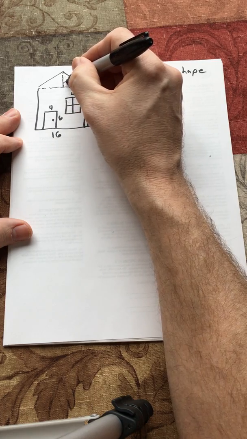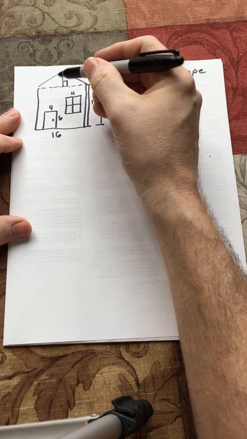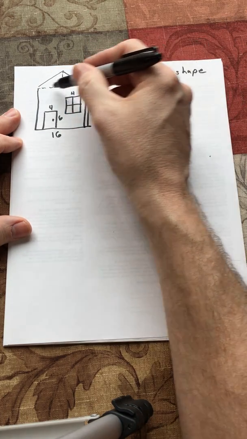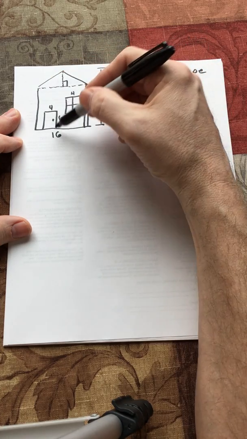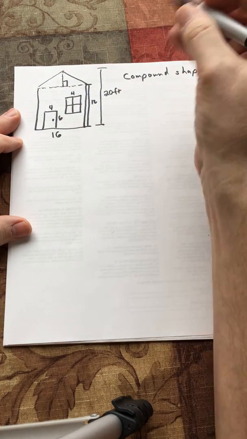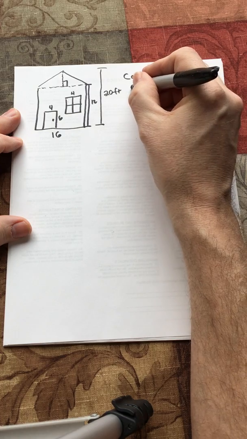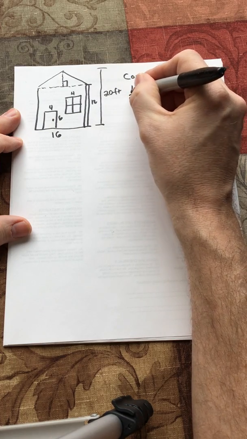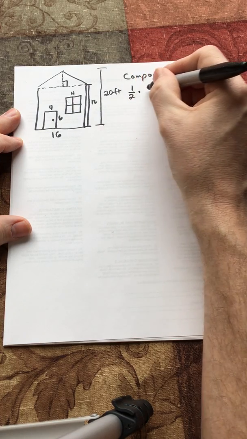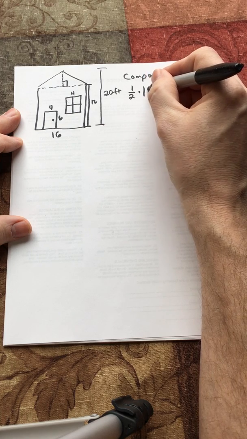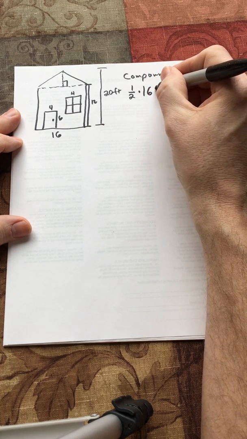We know this distance across here is 16 because it's the same on the bottom as it is on the top. So for the area of our triangle, we have 1/2 times the base of 16, times, what's its height?